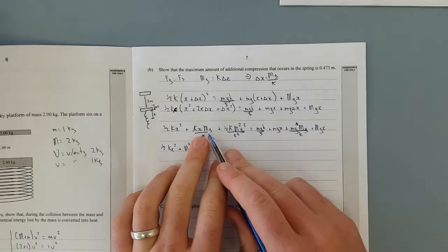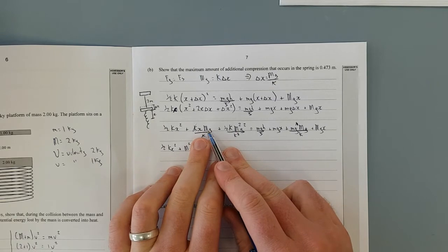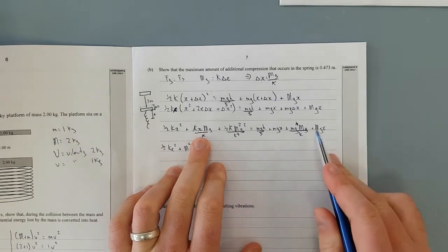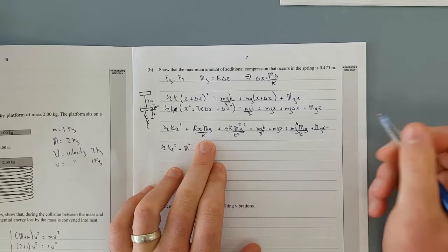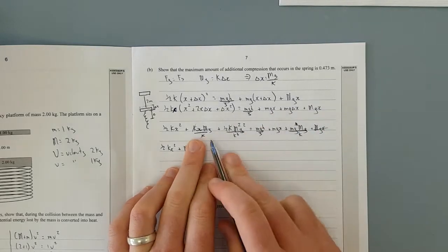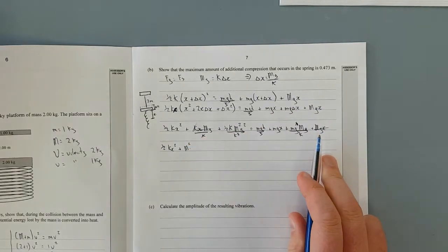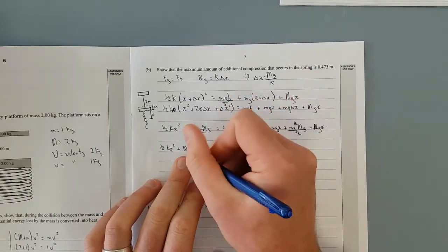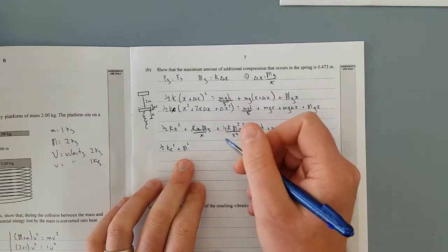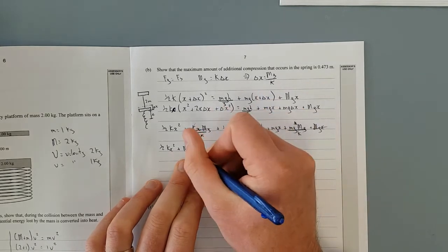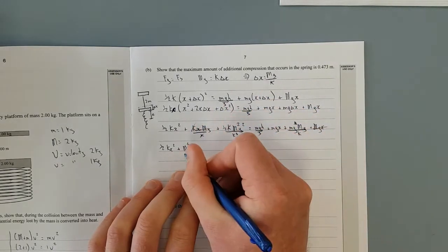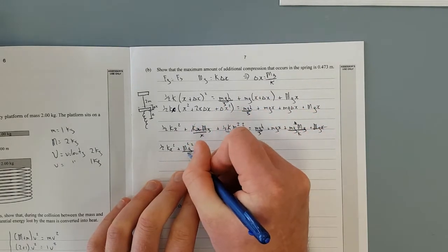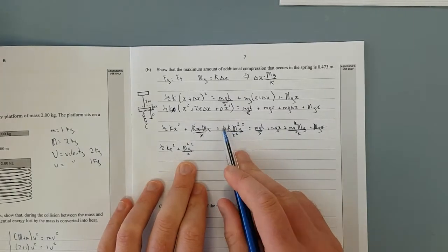Yeah, I'm going to cancel this xMg. I'm going to cancel these fellas too, because they're on either side. So I'm going to get M squared g squared over 2, because I cancelled those two k's and put that half underneath.